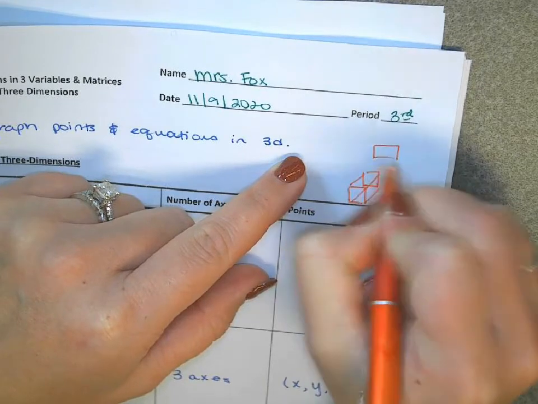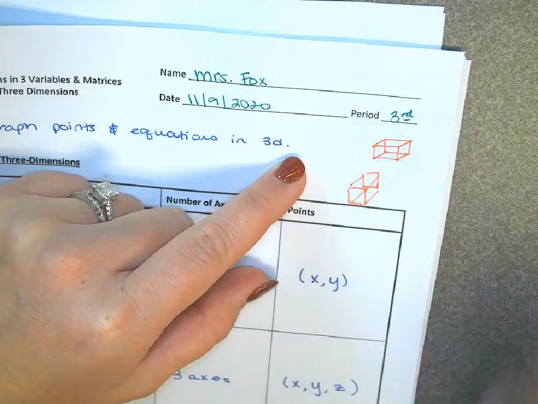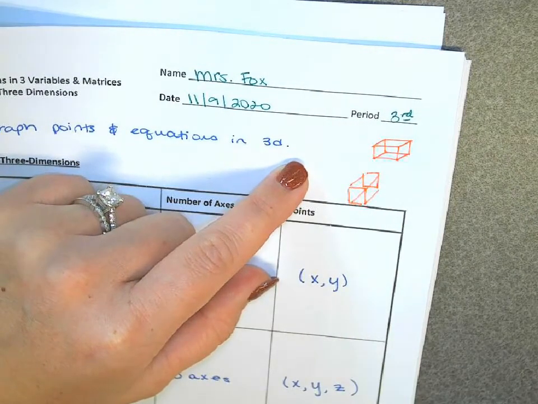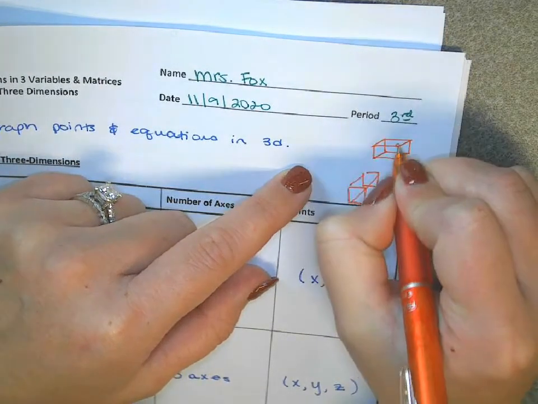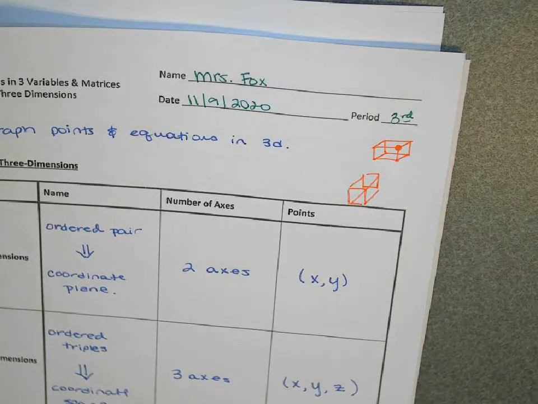Have you guys drawn boxes like that before? So I'm going to kind of show you how you can draw a box. And then what will happen is once you have your box on there, one corner, and you'll have to identify that corner, will be the point that we're actually plotting, because we're only plotting one point here.